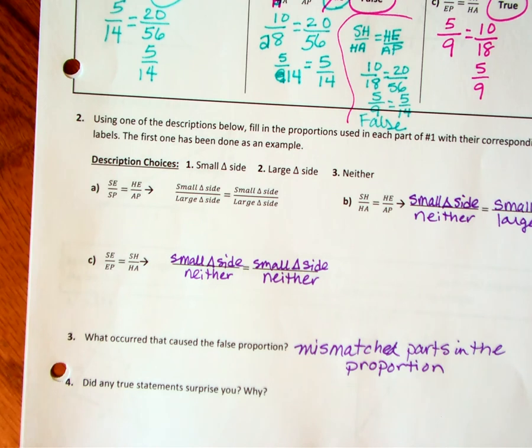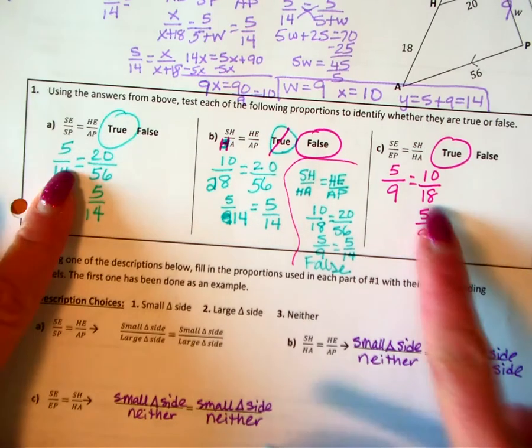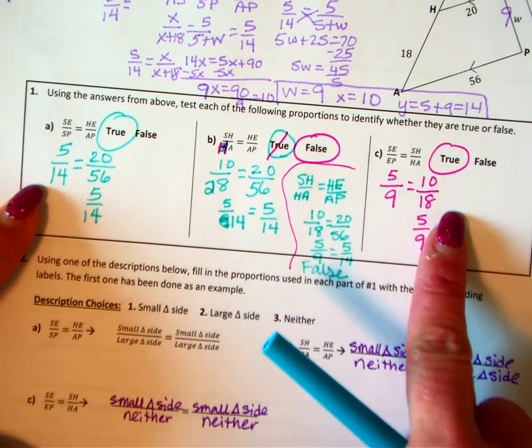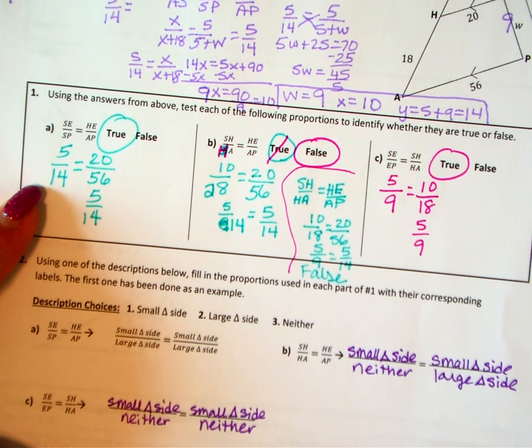Okay, did any of the true statements surprise you? So up here, so number 2, all A, B, and C were the same as the A, B, and C here.